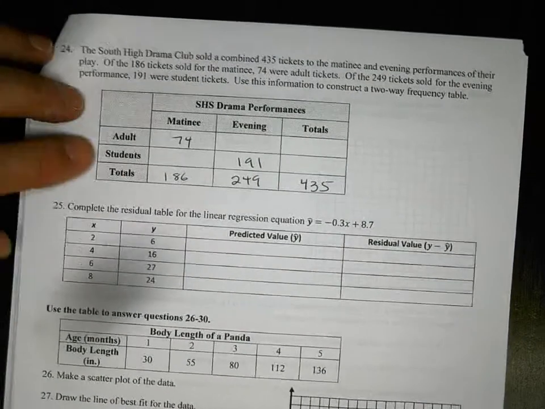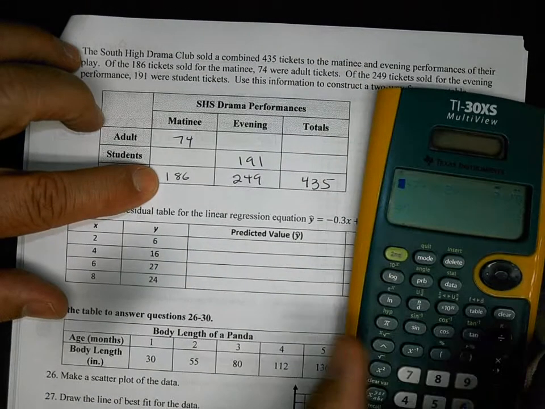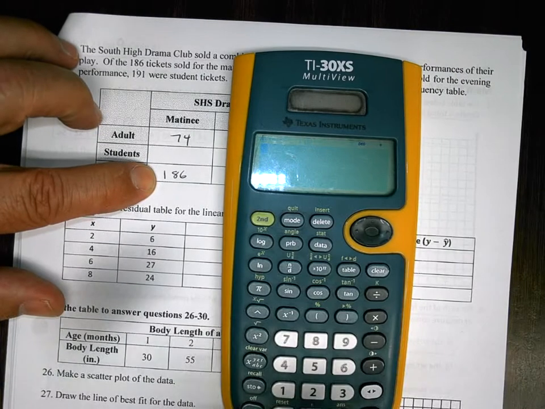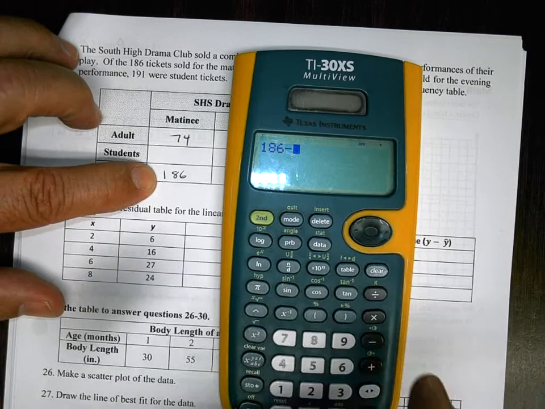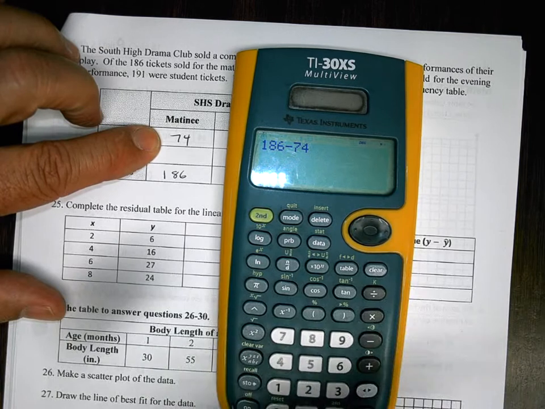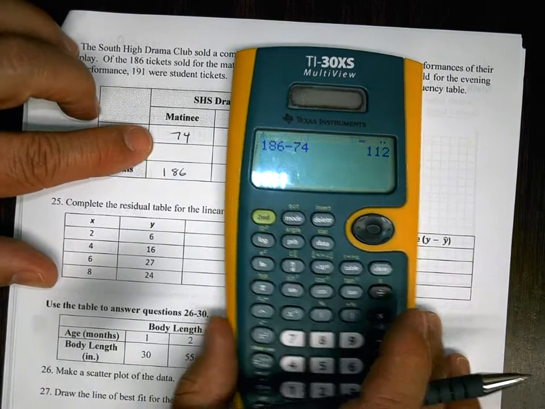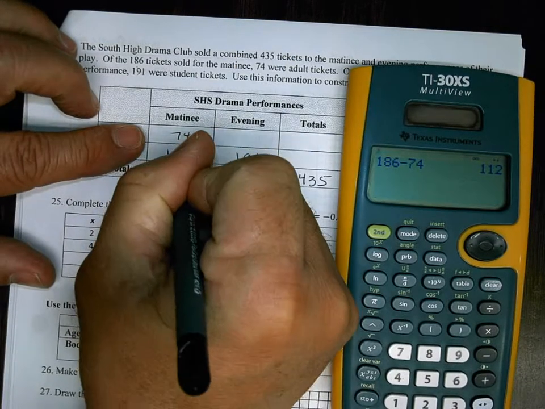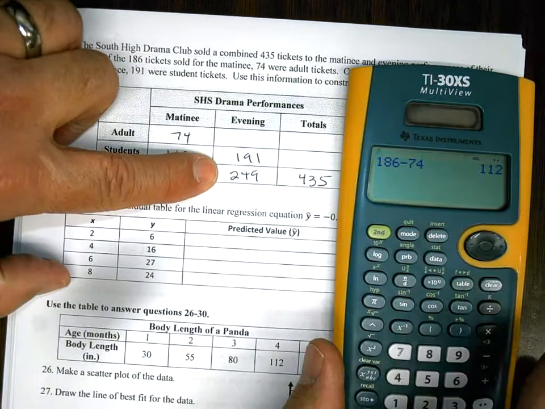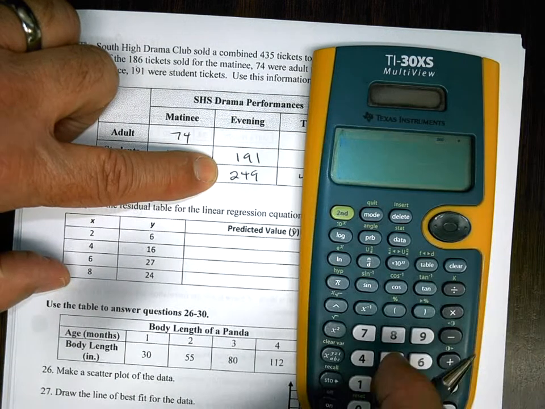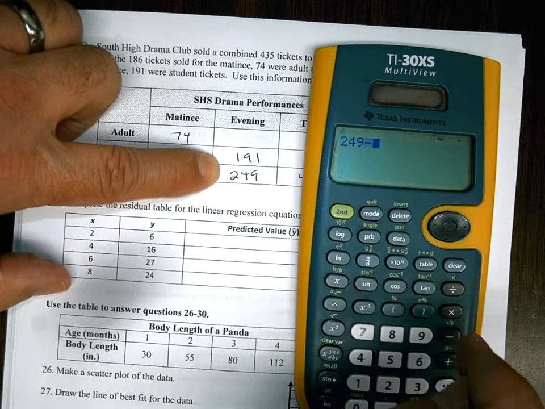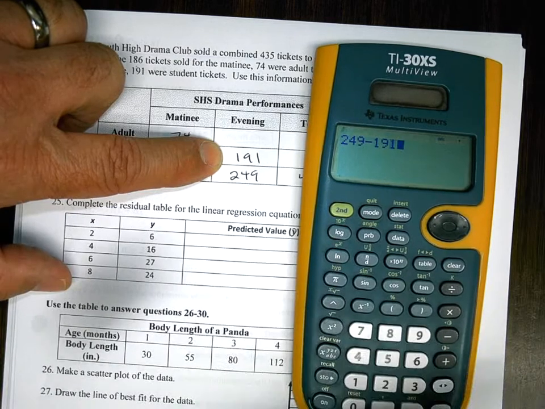So it's pretty easy, guys. We're going to go 186 minus 74 to find out how many students went into the matinee. 112. And then over here, we have 249 minus 191 equals 58.